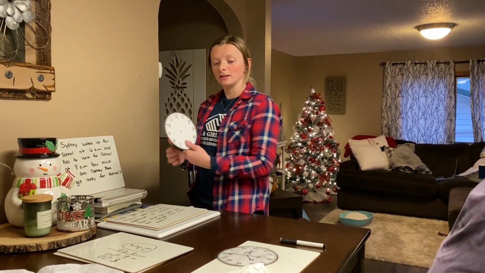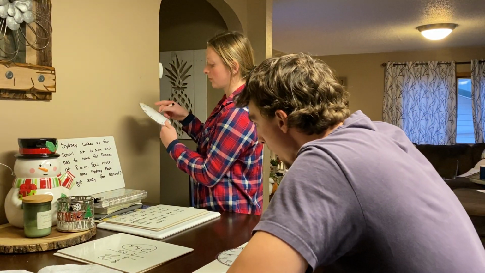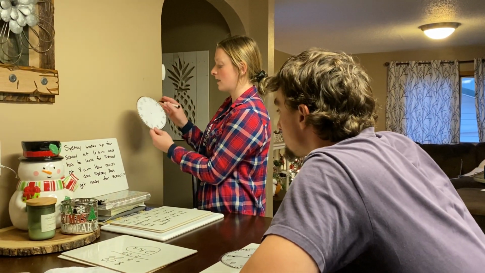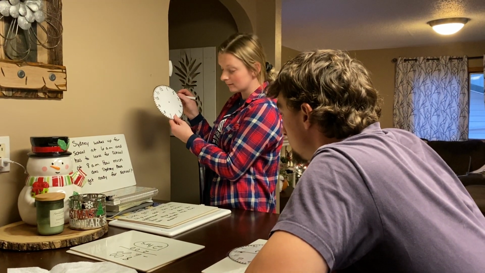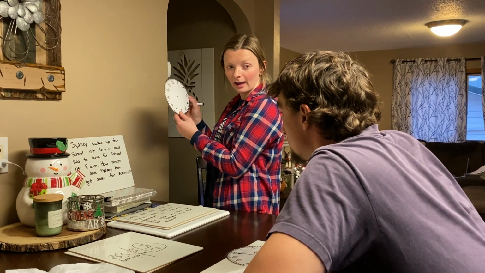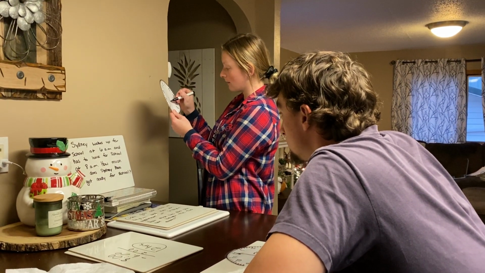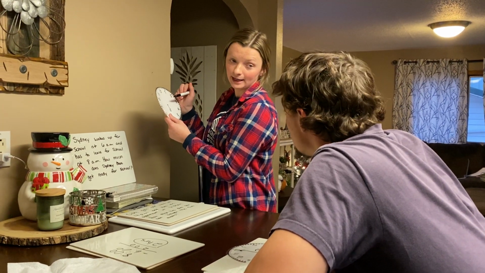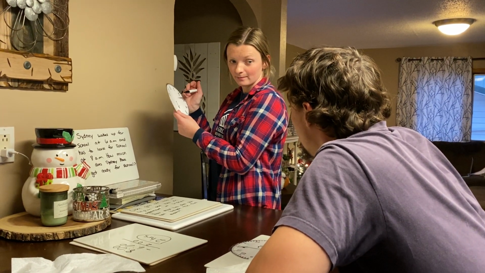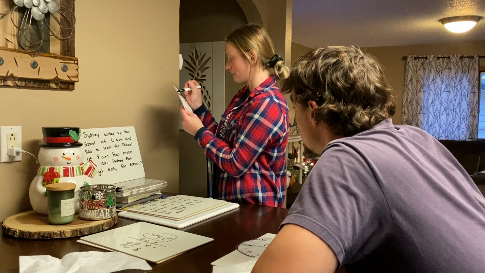Alright, students, so I'm going to write 6 a.m. on here. So what hand goes on the 6? The short or the long hand? Short hand, right? And then what hand goes on the minutes? Good job.